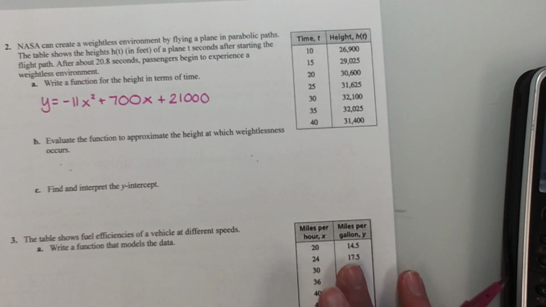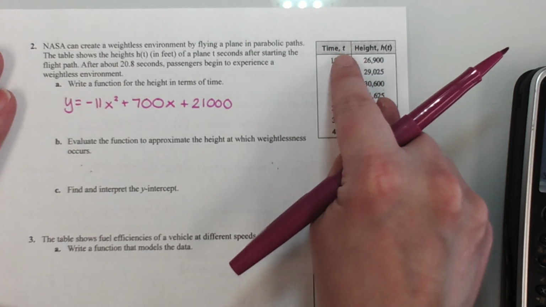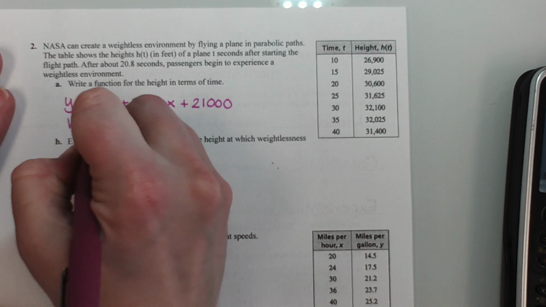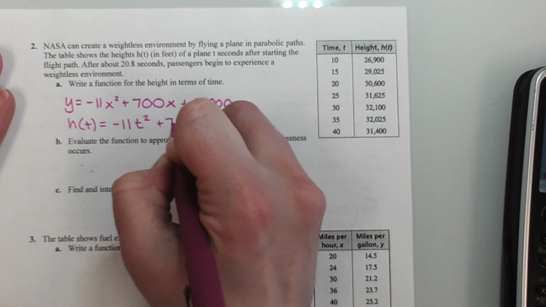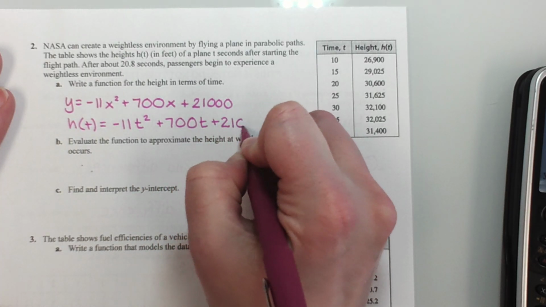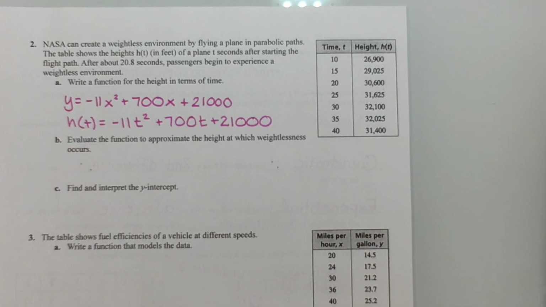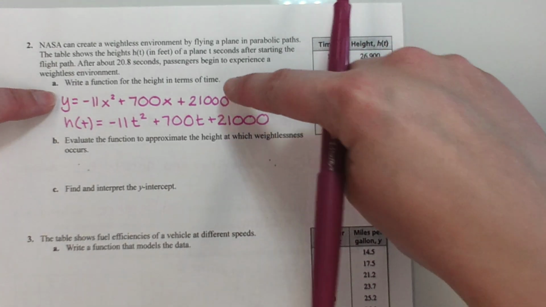But there's my function for the height in terms of time. Now in all technicality, it wants t and h of t because those are the variables that it said to use. Am I going to get overly picky if you used x and y because that's what the calculator said? No. Technically, but yeah, I'm okay with that.